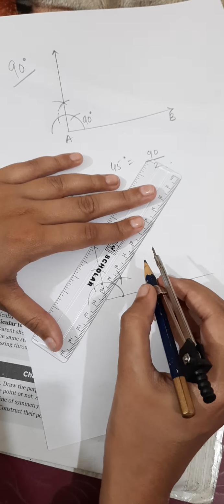Now let's do the last question, which is 8, and you have to draw the angle bisector of this angle XOY. You can take any measurement here, XOY. Just draw it XOY like this. Now you have to draw the angle bisector of this. So what you are going to do is just open up the compass.